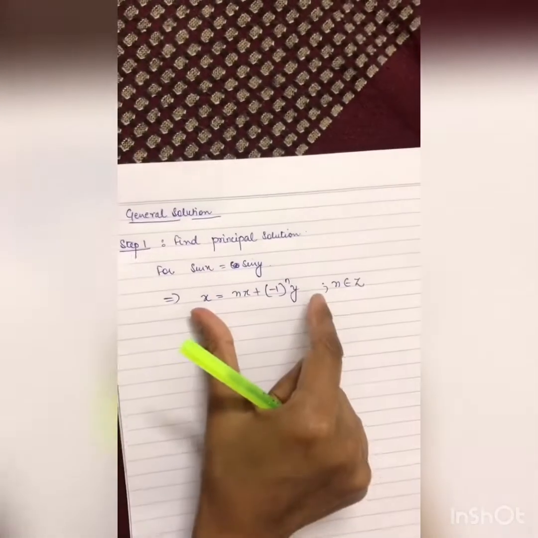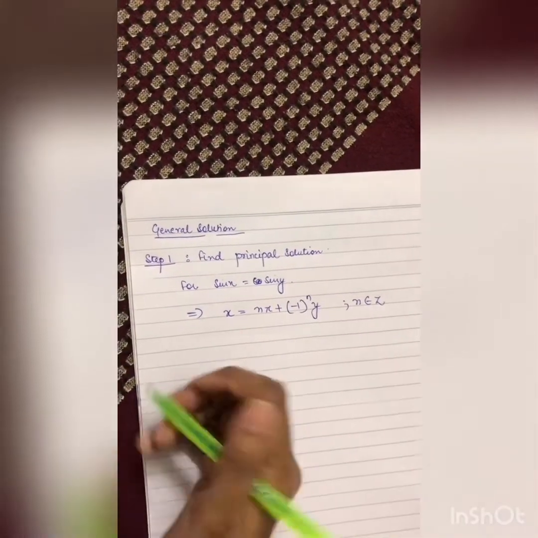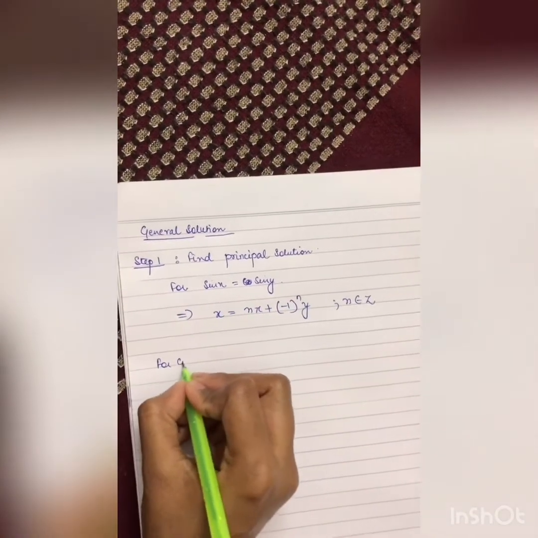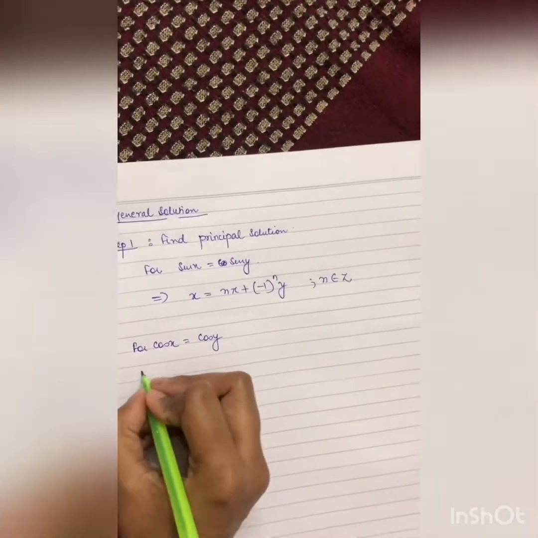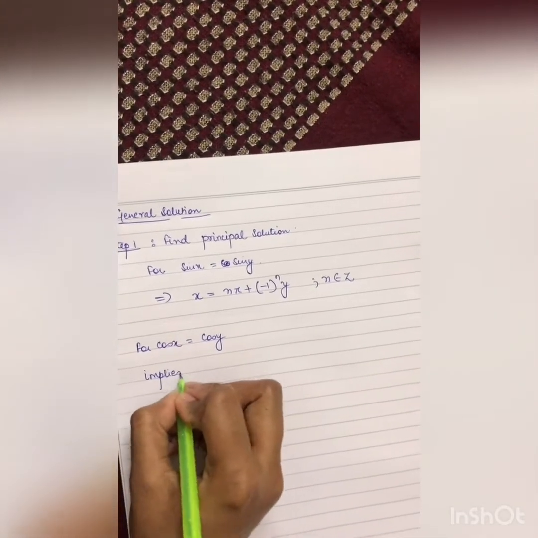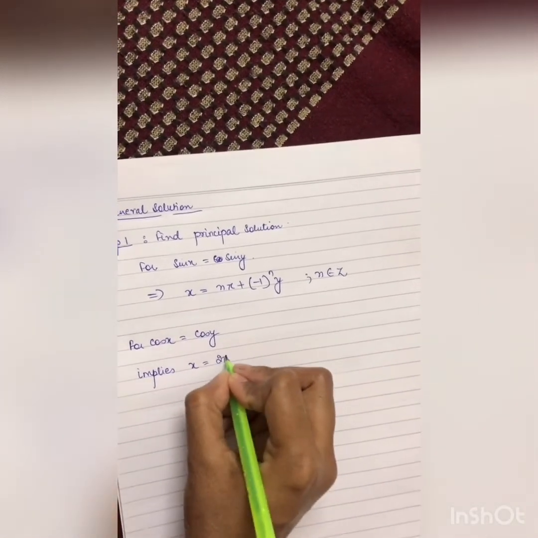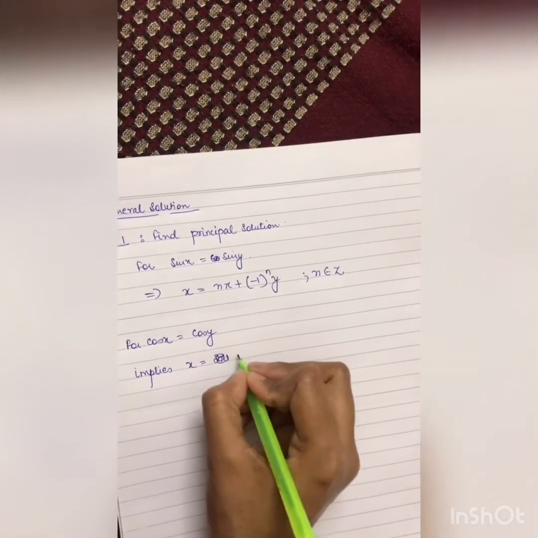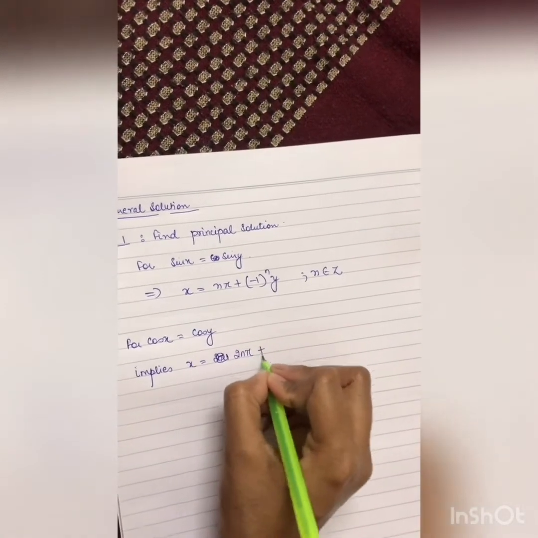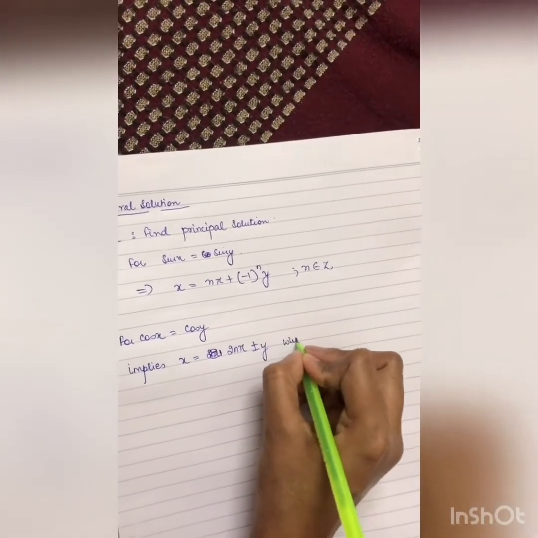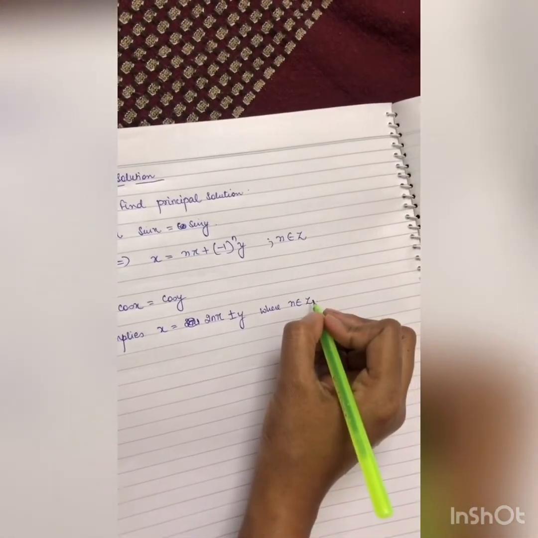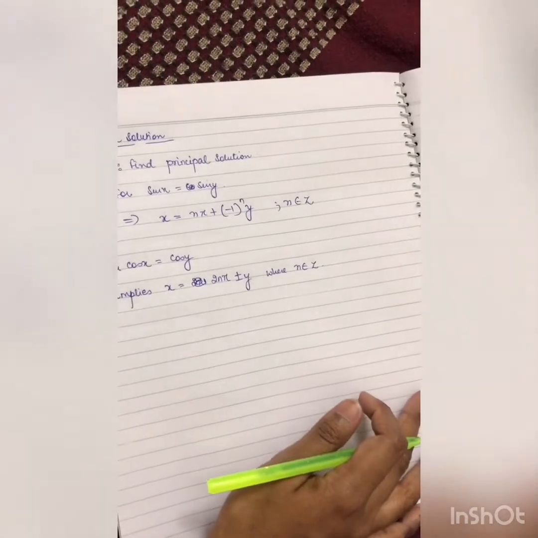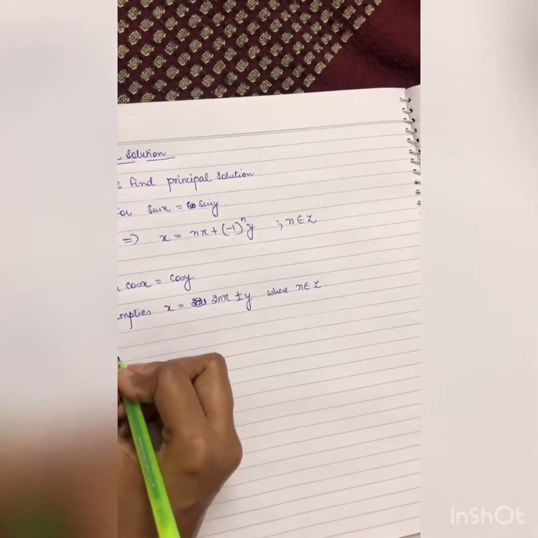You just need to remember this formula. For cos x is equal to cos y, this implies x is equal to 2n pi plus minus y, where n belongs to z. Z is the set of integers. Why we say z? Because you can go in the anti-clockwise as well as clockwise.